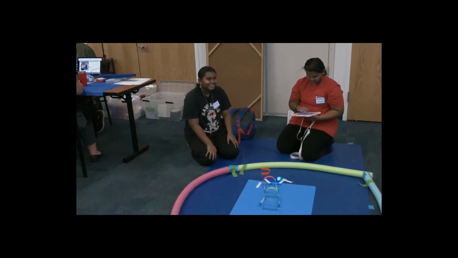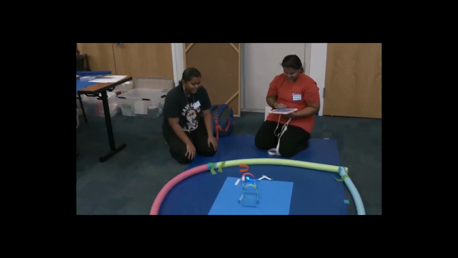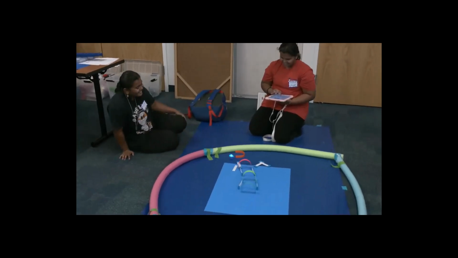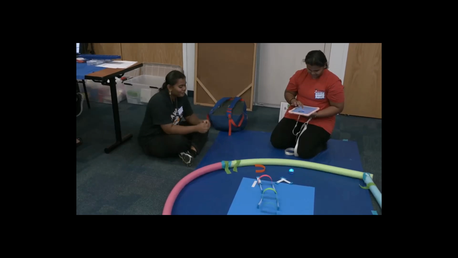Oh, it almost entered the obstacle course after it blew down through the barrier.